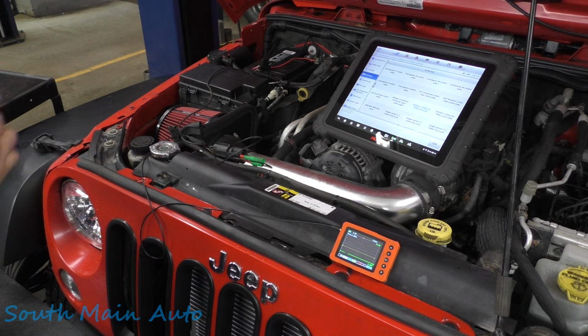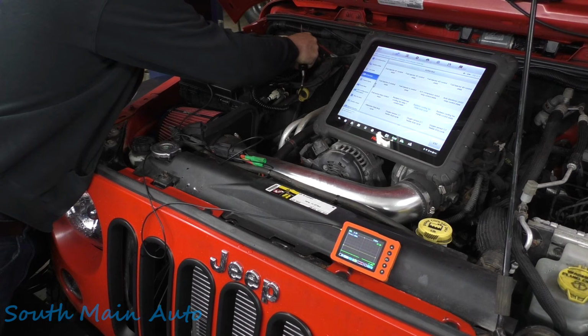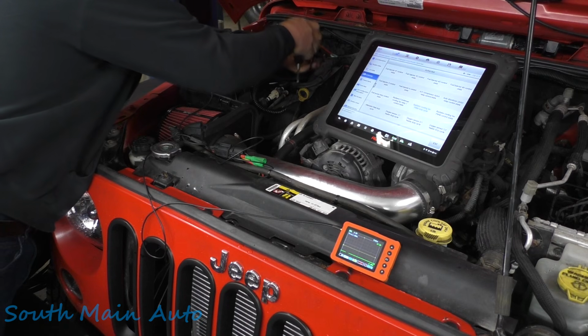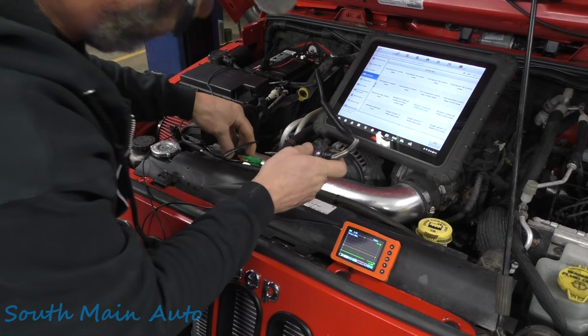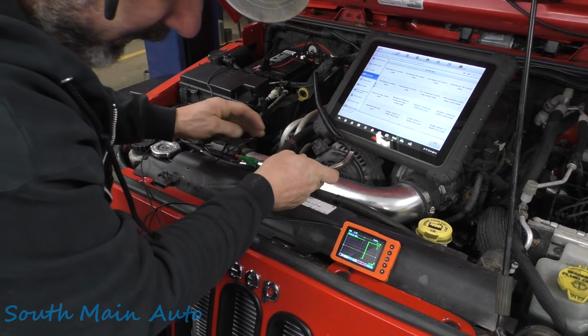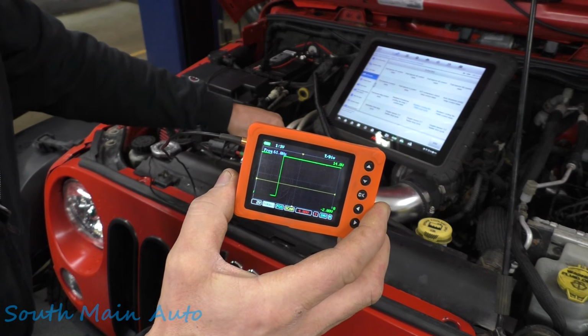Aftermarket crap. I got a test light here. We'll check it this way. We'll hook on, get some battery power here. Okay. Alright, so now we've got 12 volts there.